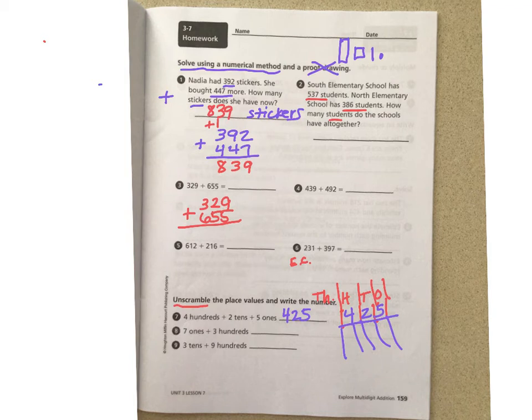You need to mark the 10 spot with a 0. So you're going to have a 0 here, okay? And then you are going to put in your ones and your hundreds to make your number, okay? Got to mark that spot with a 0.